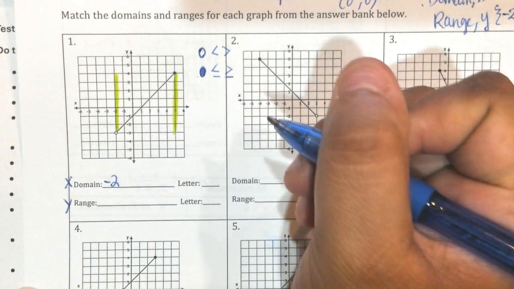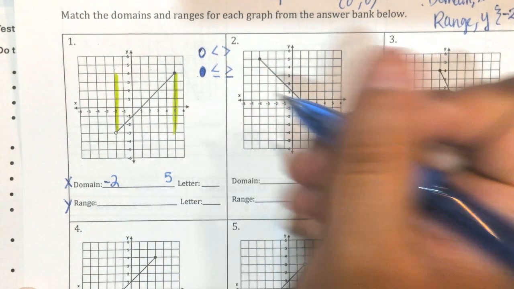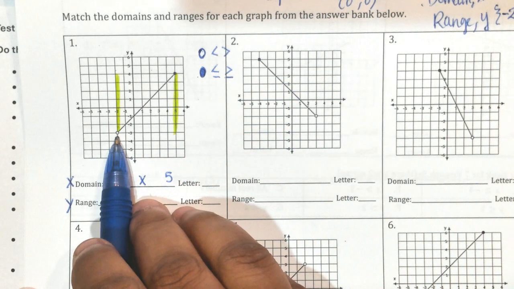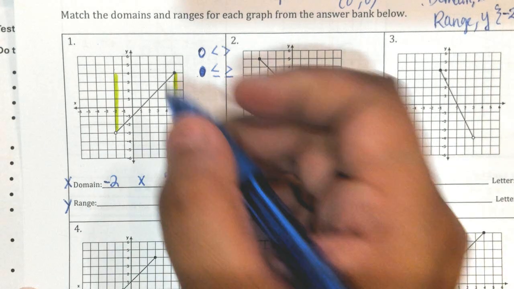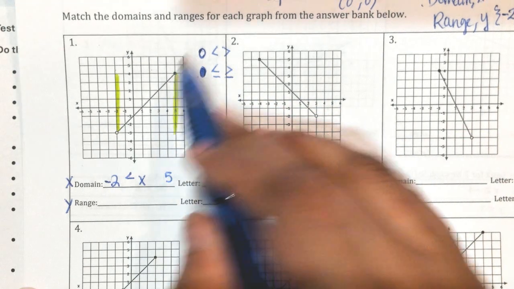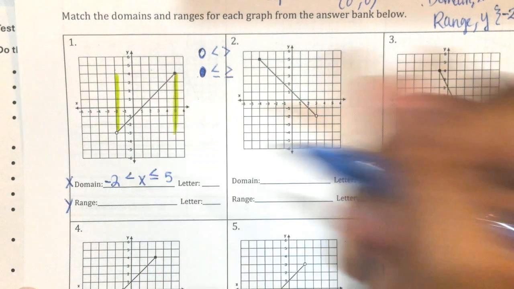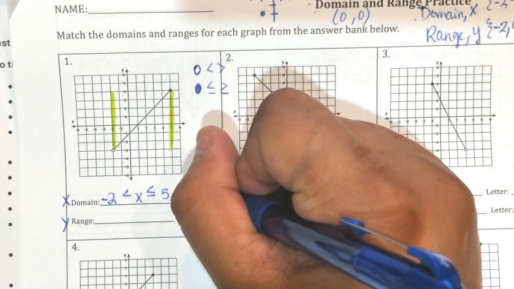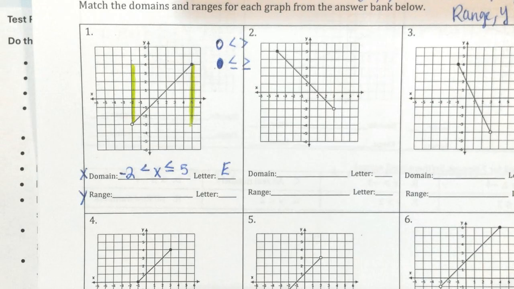Negative 2 is the lowest number, 5 is the highest number, x goes in the middle, and since this is an open circle, it's not equal to, so I'm going to go ahead and put a less than. And since this is a closed circle, it is equal to, so I'm going to put a less than or equal to. So here my answer was E on this.